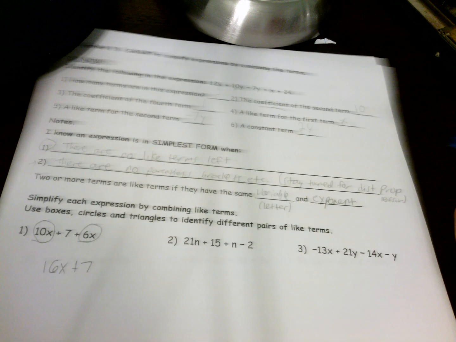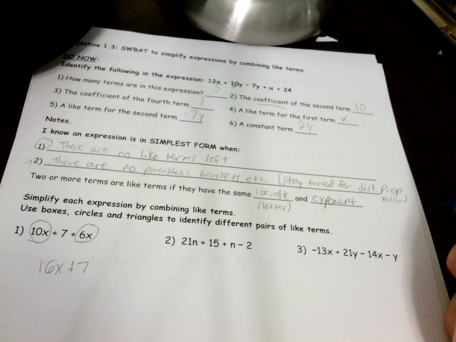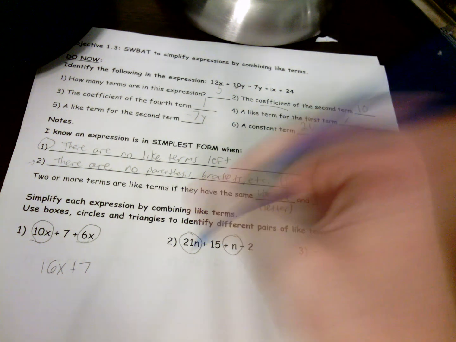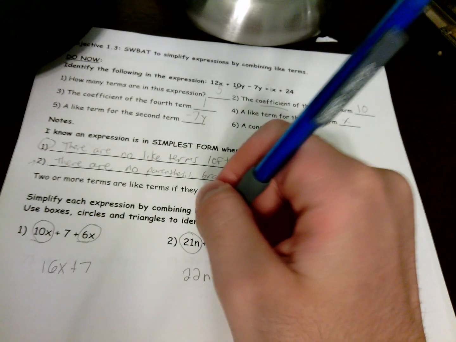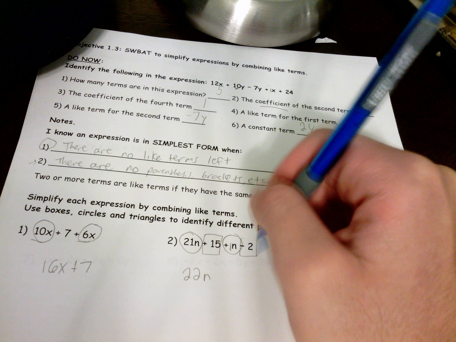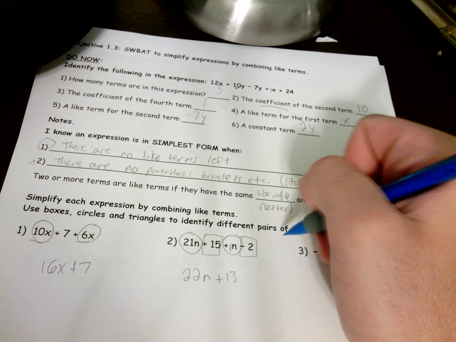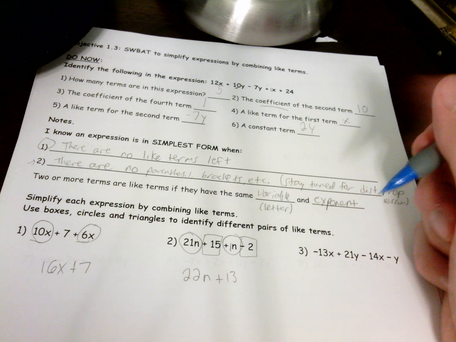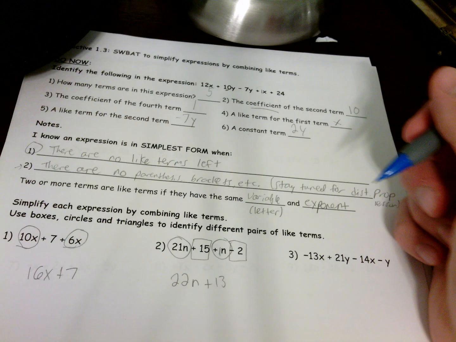Number 2, 21n plus 15 plus n minus 2. I have 21n and I have n. 21n plus n gives me 22n because remember our coefficient in front of the n is 1. And then we have 15 and minus 2. 15 minus 2 gives us 13. Be careful, please don't write plus 17. This is a negative 2. We're doing 15 minus 2, or 15 plus negative 2, and that's going to give us positive 13.